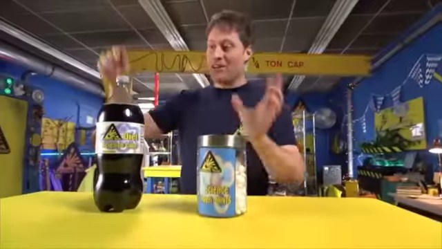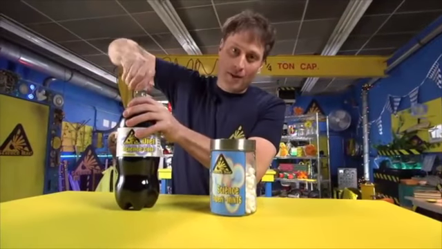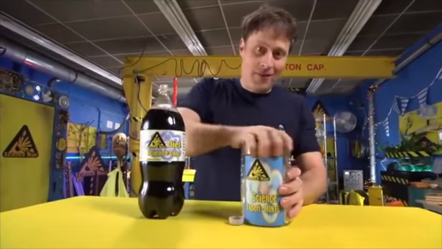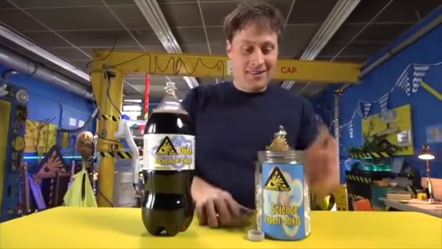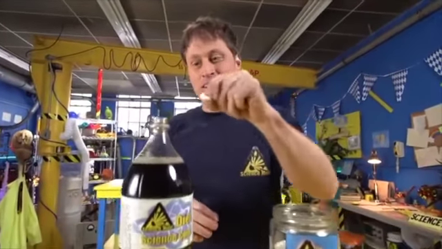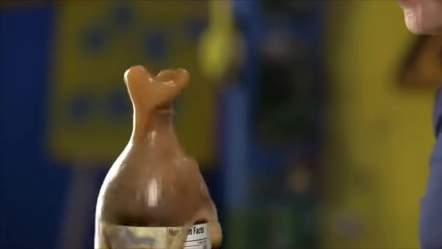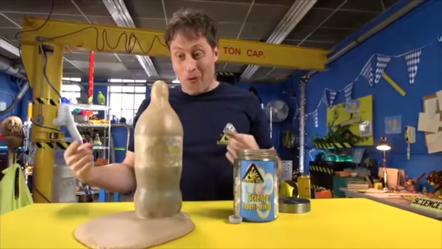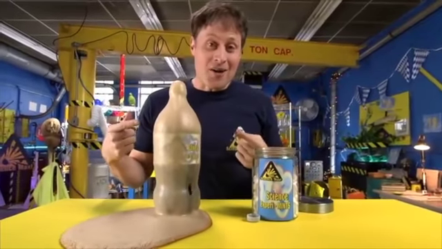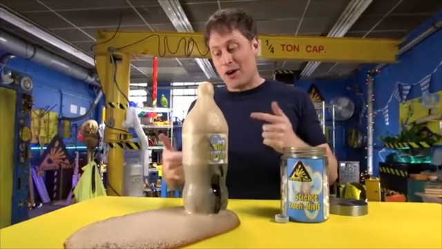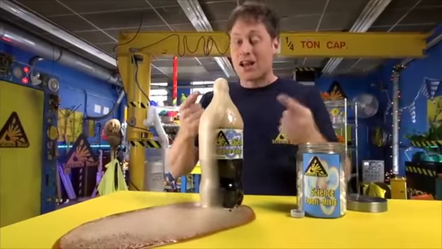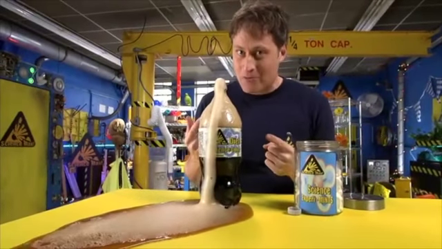So, all you need to do is open this up, take one of these, and put it in here with an adult's permission because it can get kind of messy. Whoa! What's going on here is all of the carbonation that was in the bottle is now being released much more rapidly than it would have been before.